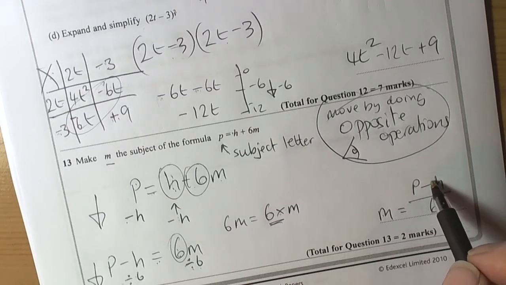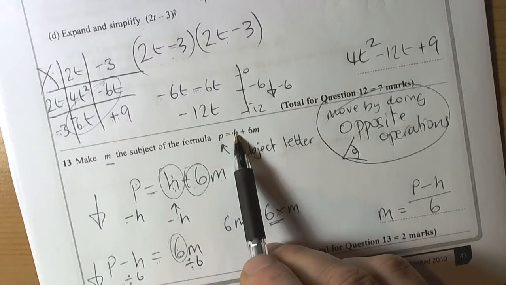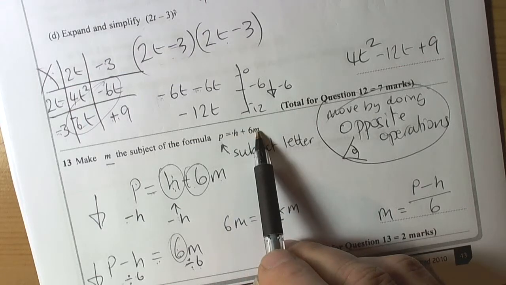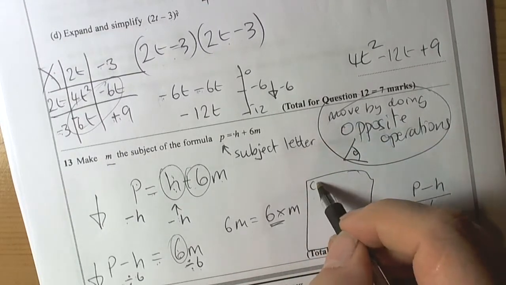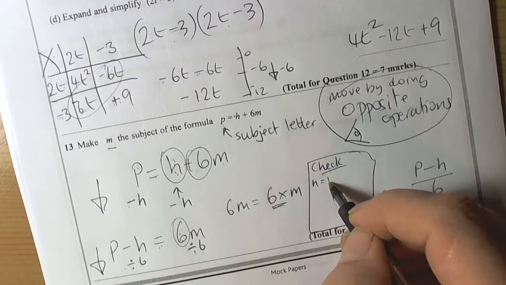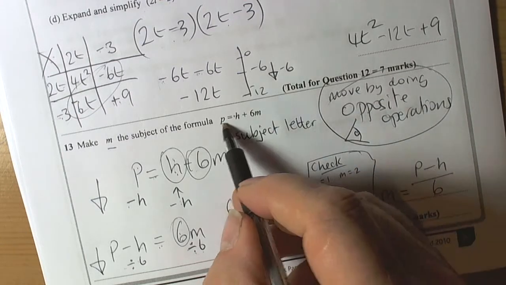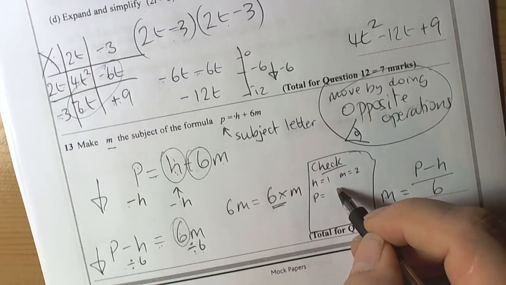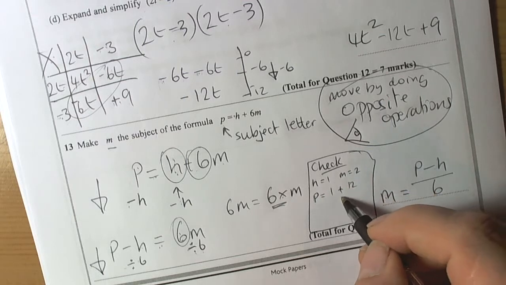Let's have a look. To check it, we would give H and M a value. So to check that this has actually worked, give it simple values. So I'm going to say H is 1 and M is 2. So look at the original formula. The P value is 1 for the H, plus 6 2's is 12, so 13.